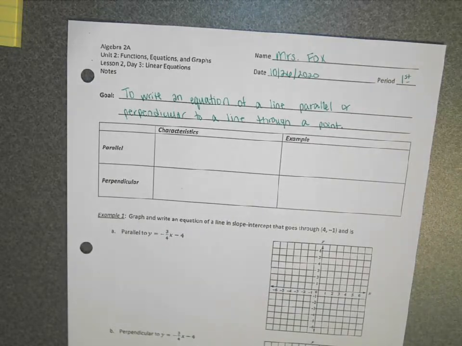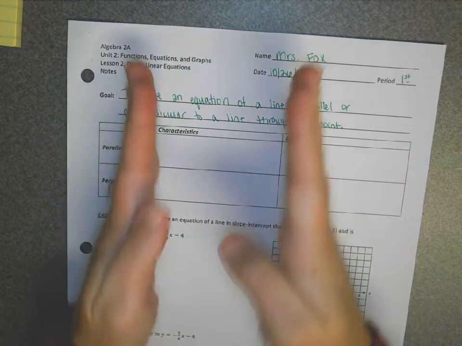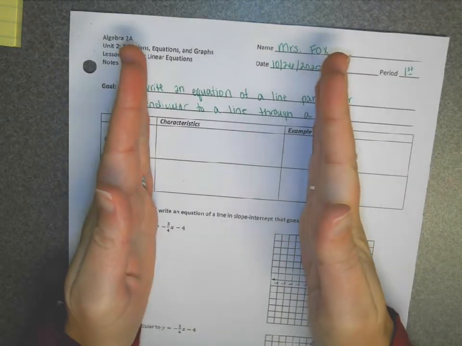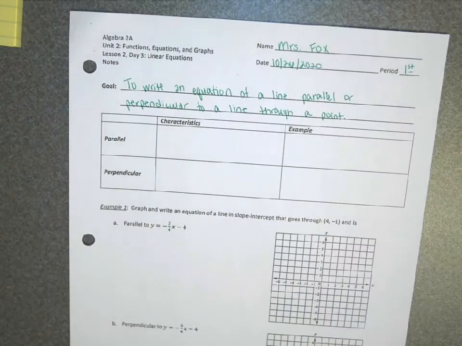Show me with your arms, what does it mean to be parallel? What does parallel look like? Okay, good. So they're running alongside each other. So for our online students, they kind of look like this. Okay. What about perpendicular? Show me with your arms, what does it mean to be perpendicular?